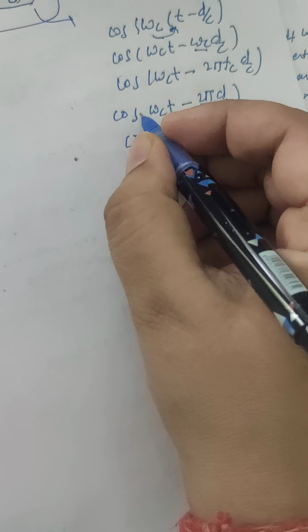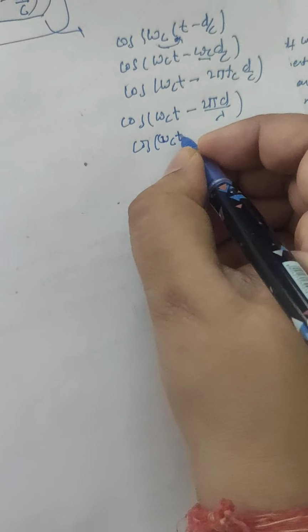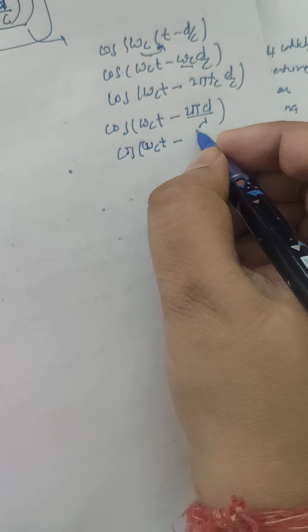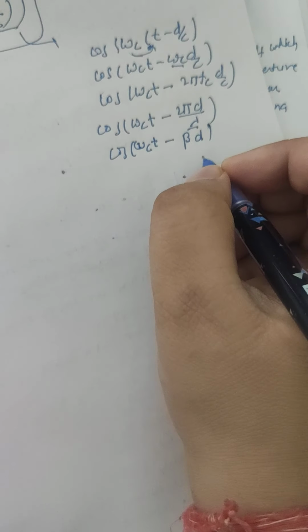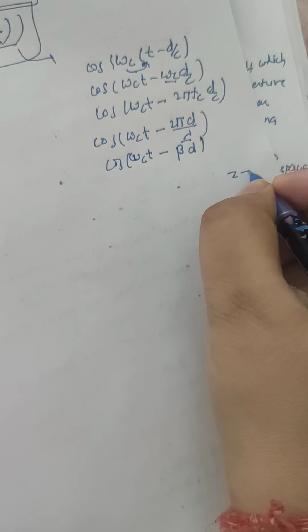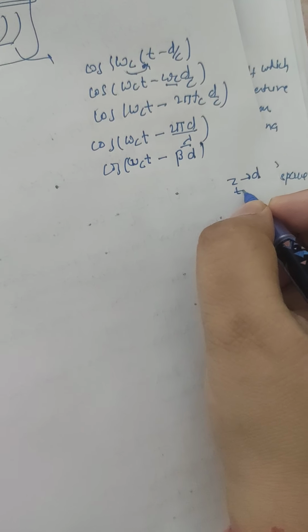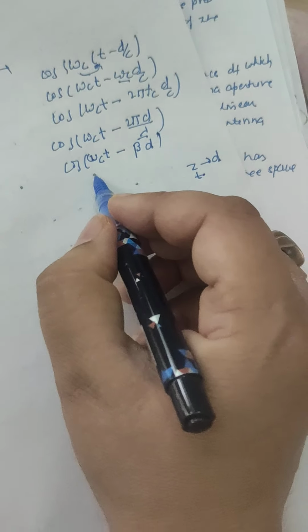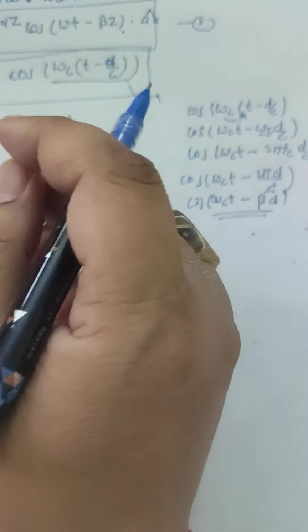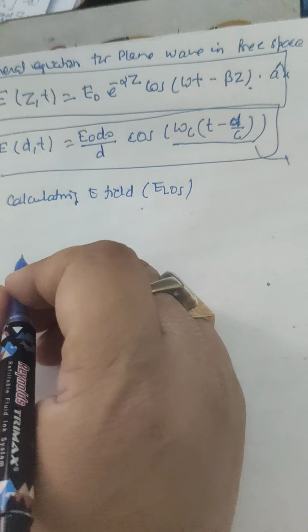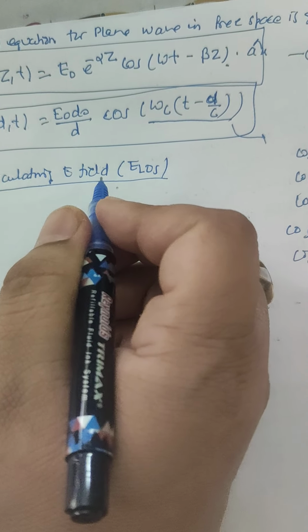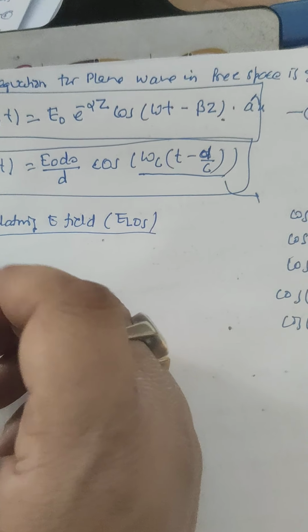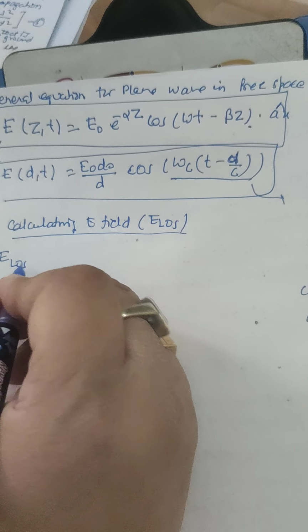So we write this equation as omega c t, and this term 2 pi by lambda we can write in the phase form. This is beta z, in place of z we write the d, t is as it is, and all the terms here are similar to the plane wave equation. So similarly we can write the line of sight E field equation with the plane wave in free space equation in our variables, and also the reflected wave.